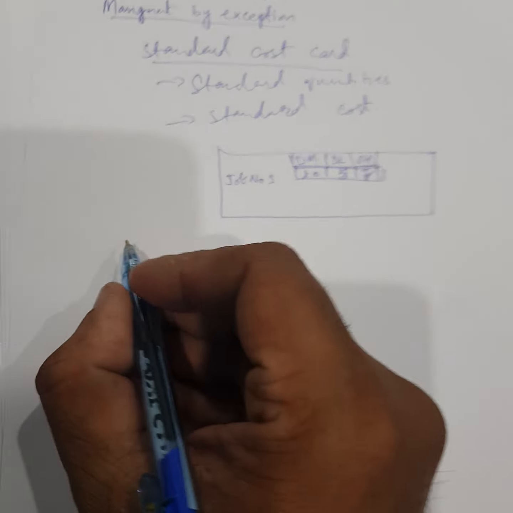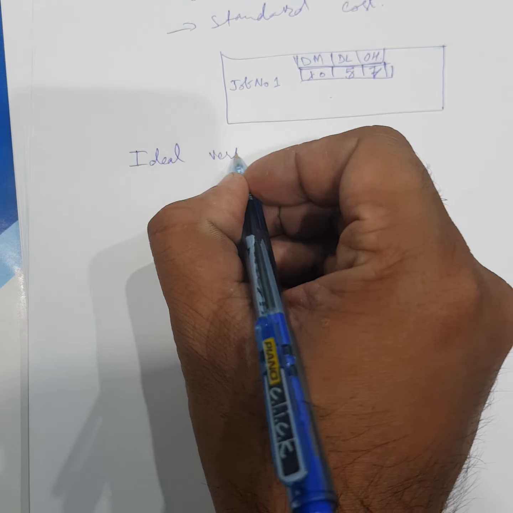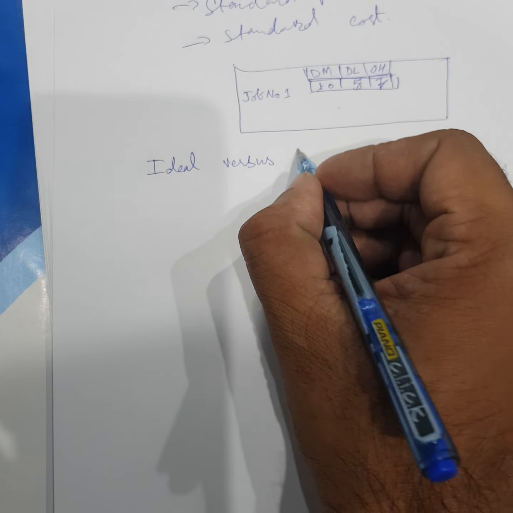Then comes the concept of ideal versus practical standard.